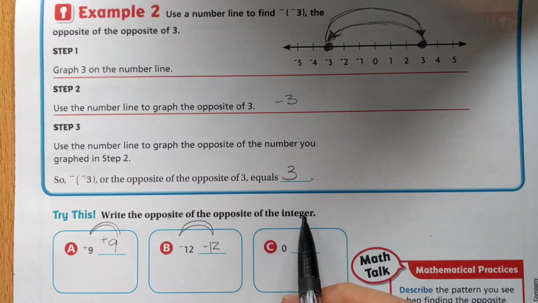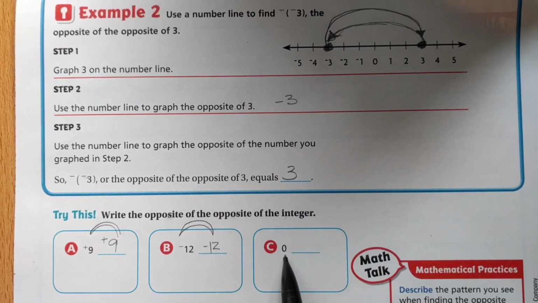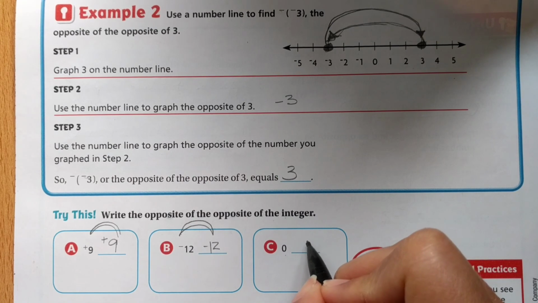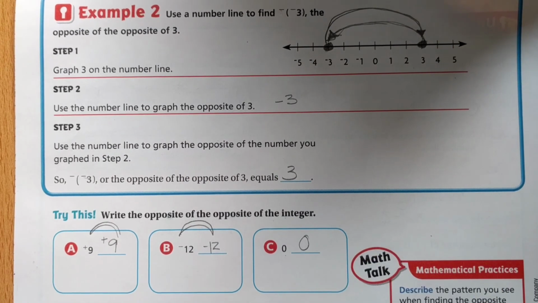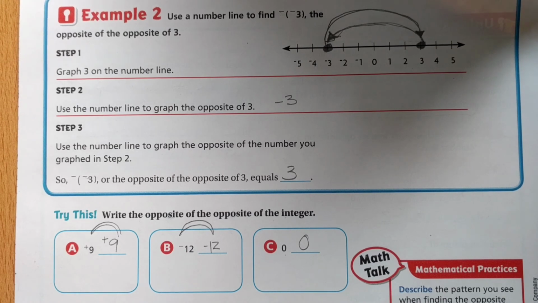Okay, the opposite of 0. Remember that 0 is its own opposite. So that would be the opposite of 0. It is just 0. All right.